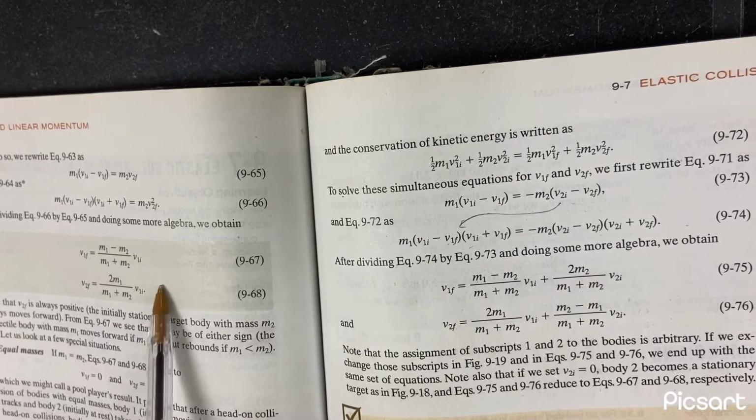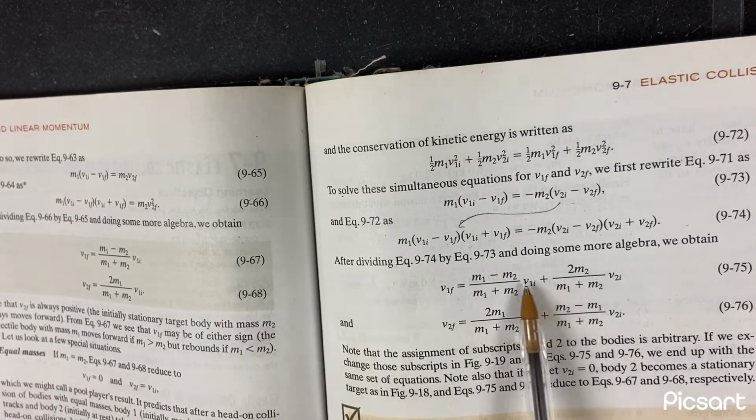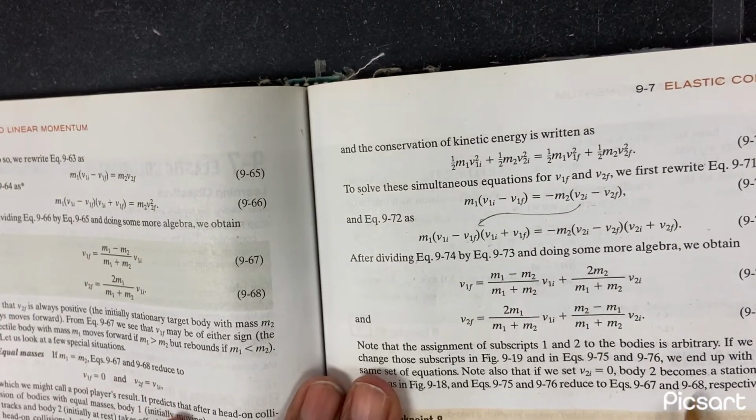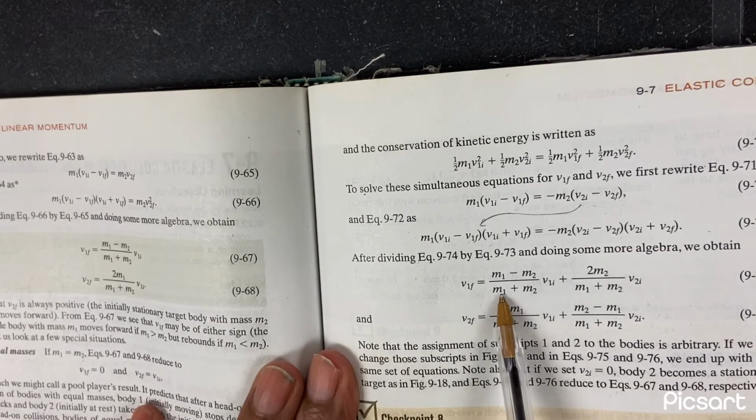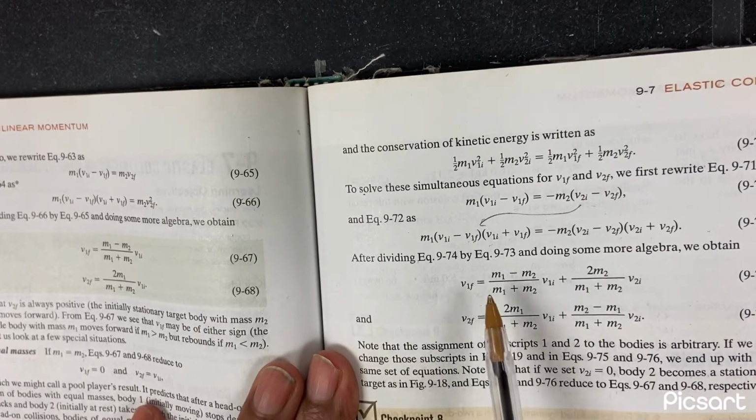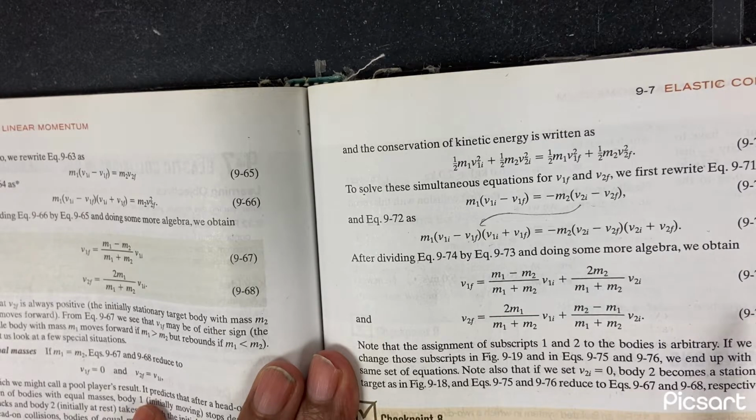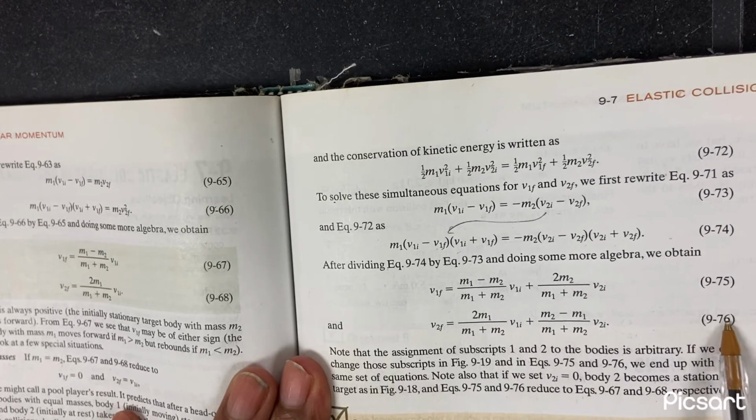This one over here, one is stationary; here both are moving. So it would behoove you to remember these equations, 9.75 and 9.76.